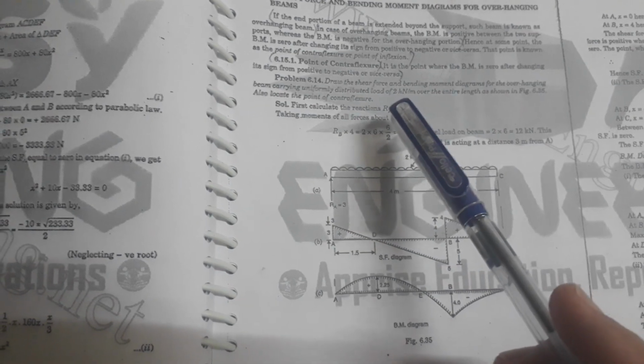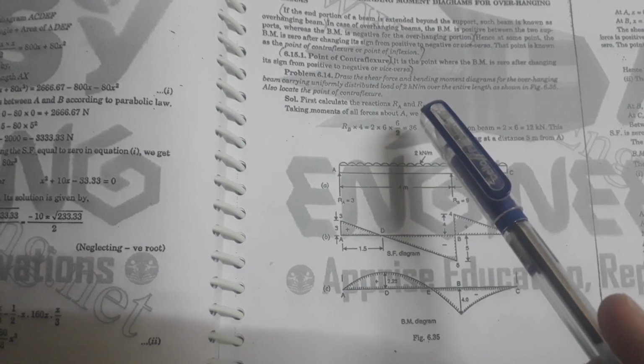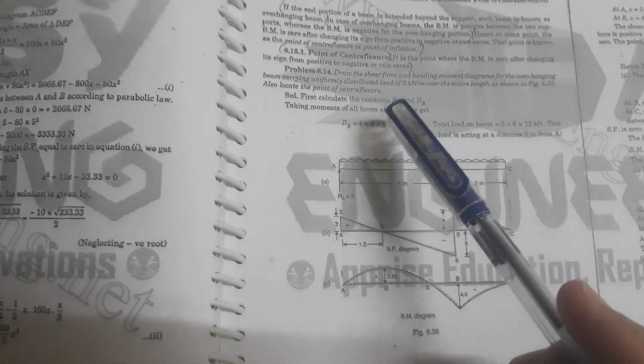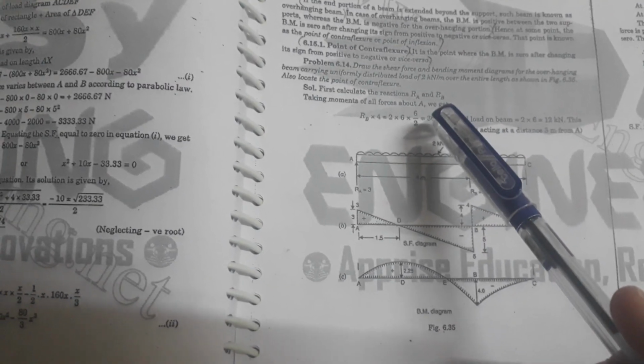Take moments of all the forces about A. We get RB into 4 is equal to 2 into 6 into 6 by 2, which is equal to 36.